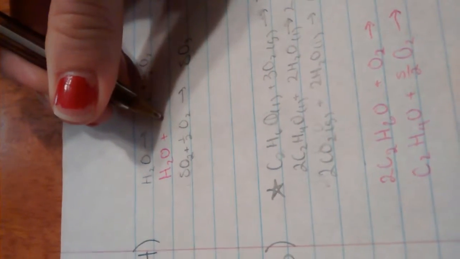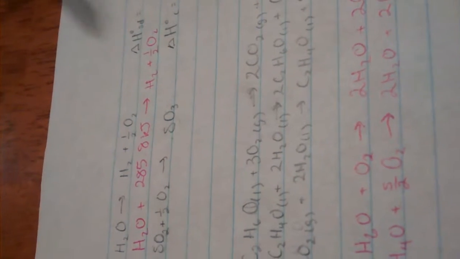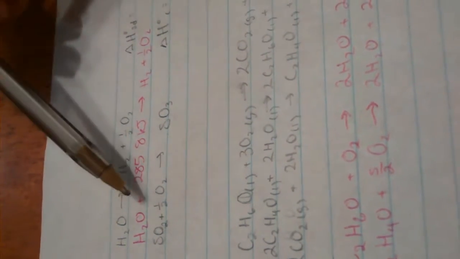So in this case, I'll write it out below how it should look. So you just have the same equation, you just add in this value on the left side, because in general the products are going to have more energy than the reactants. So to make it equal out, you have to put this value on the left.